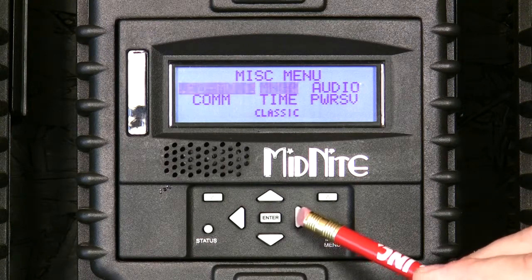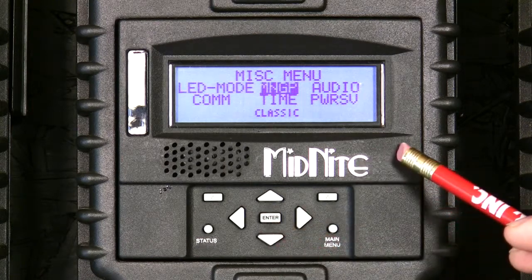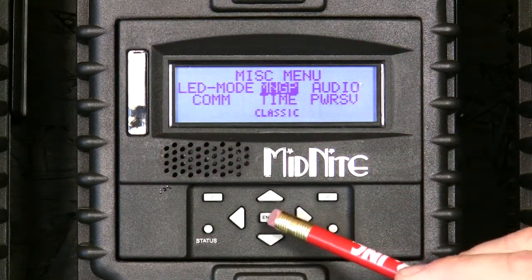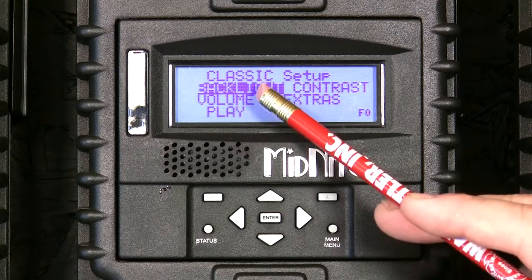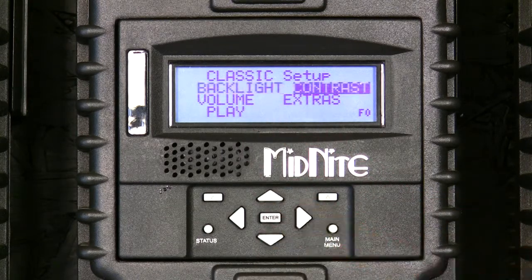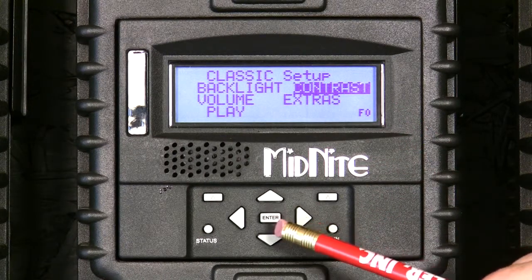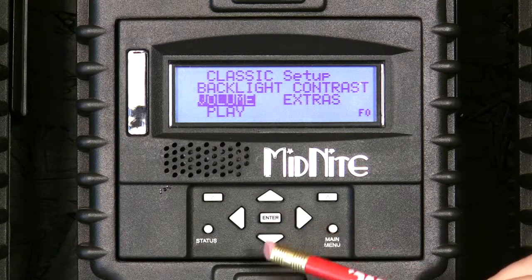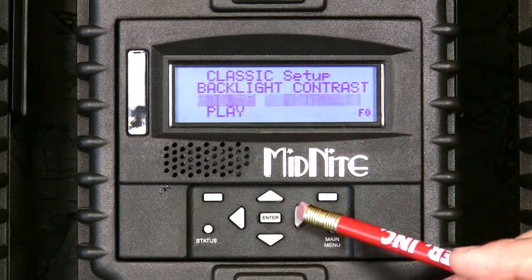Main menu, we'll go to MNGP. MNGP stands for MidNite Graphics Panel. That is this display on the Classic charge controller. Enter into that. We have an adjustment for the backlight. We can go in and adjust the backlight. We have an adjustment for the contrast. We can hit enter, go in and adjust the contrast. We have a volume. We can hit enter, go in and change the volume.